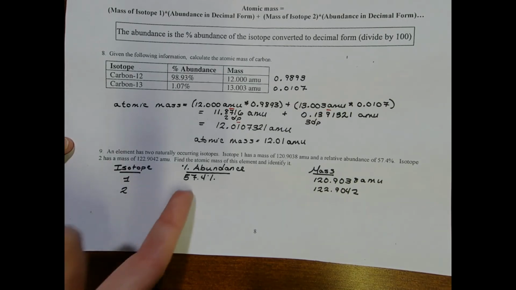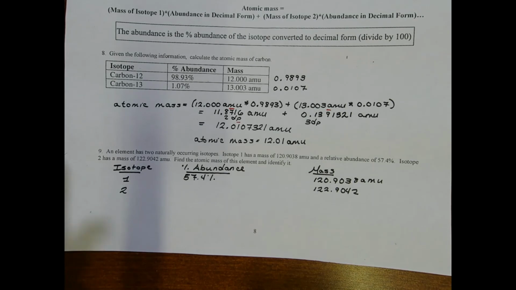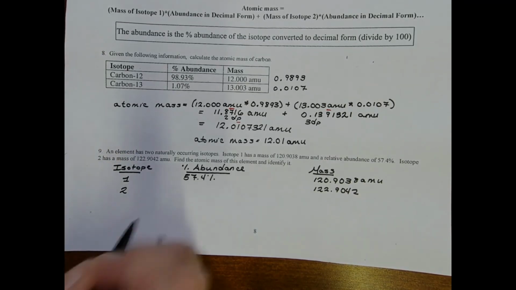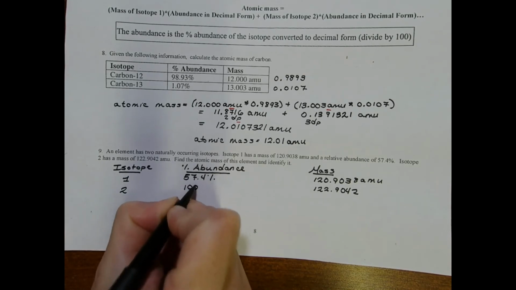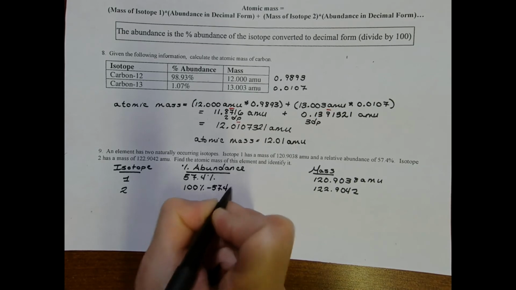So first things first, we don't get the second abundance? Not such a huge problem because all of the percent abundances have to add up to 100% by definition, right? A percent means out of 100. So to find this percent abundance, I'm going to do 100% minus 57.4%.